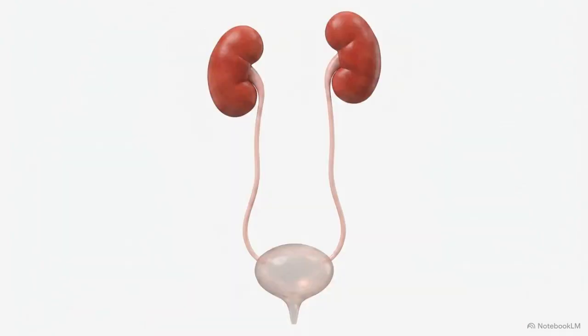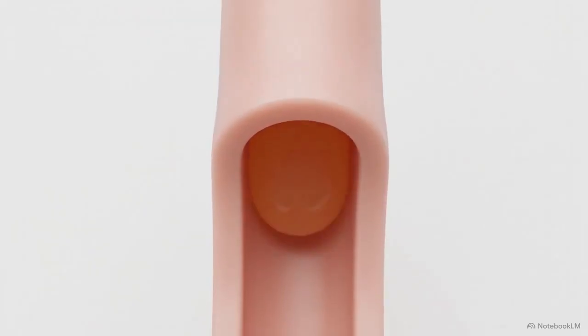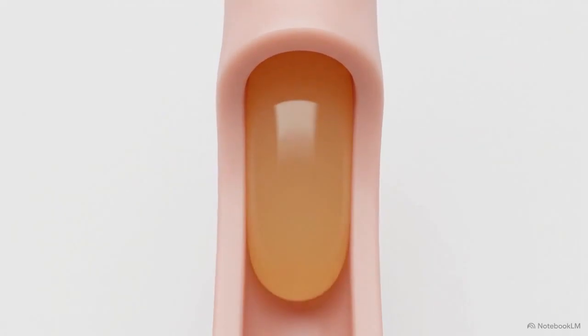Emerging from the renal pelvis of each kidney are the ureters, which are narrow, muscular tubes that connect downward to the bladder. The ureters do not rely on gravity alone. They use peristalsis, rhythmic muscular contractions, to actively transport newly formed urine downward.